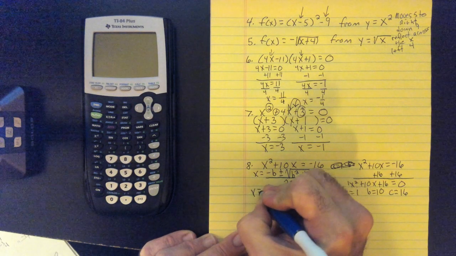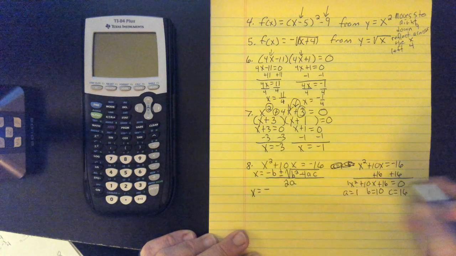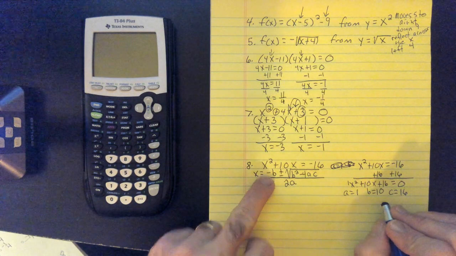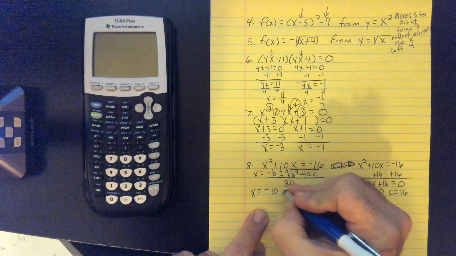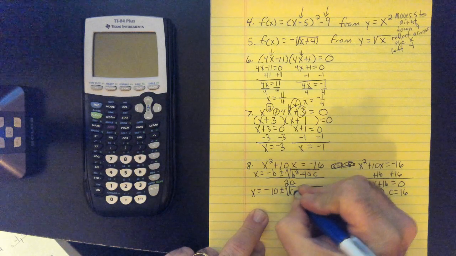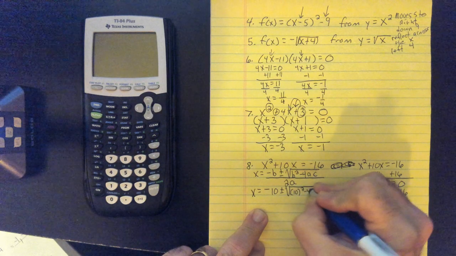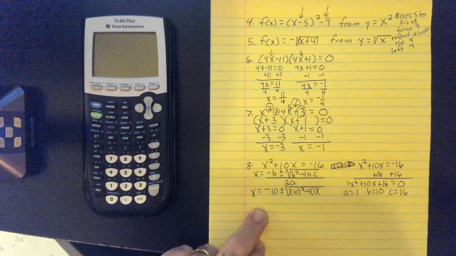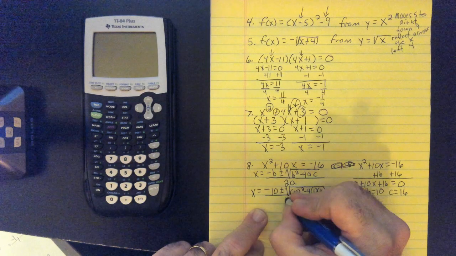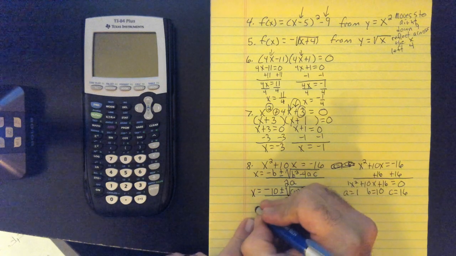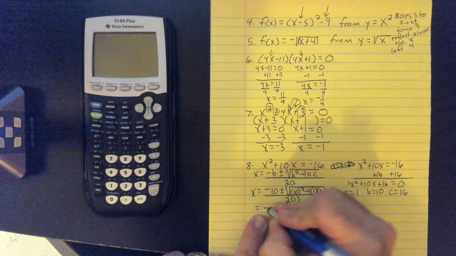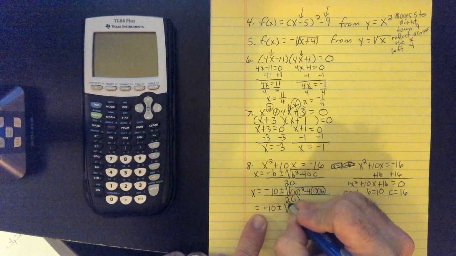X equals, always write that negative before you even start putting in your numbers, because that negative is always in the formula. Alright, then you put in your 10 for your B, plus or minus square root 10 squared minus 4. A was 1 and C was 16. All of that is over 2 times A, which is 1. So, bring down that negative 10, plus or minus square root.